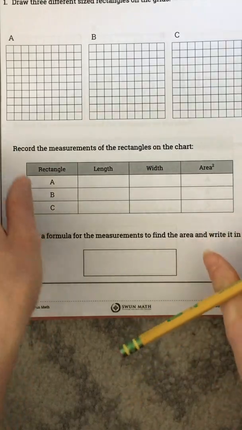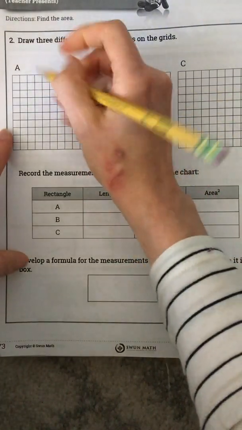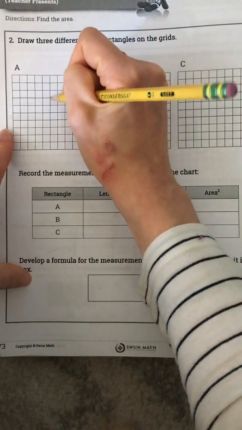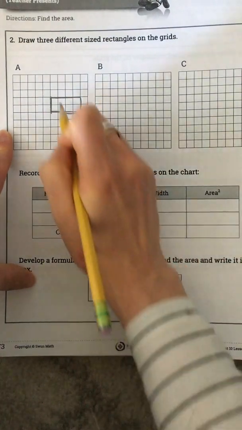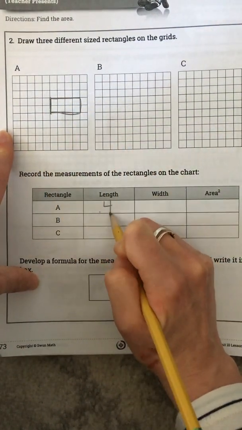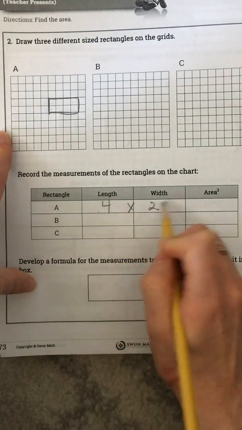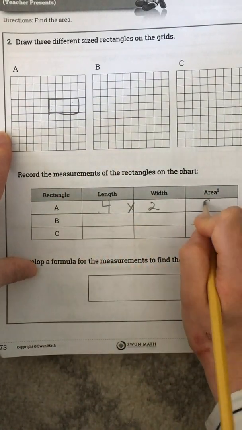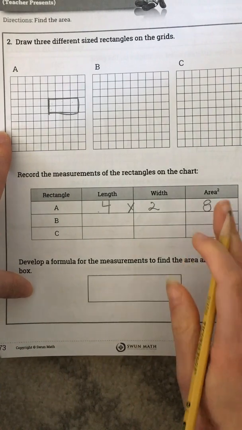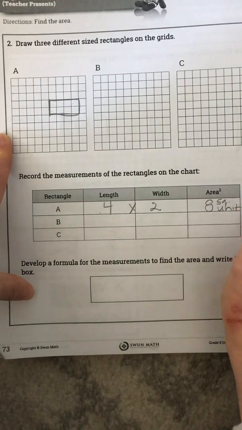So let's go to the next page, and we're going to go through this one a little bit quicker this time. So for A, I'm going to draw a rectangle where my length is 1, 2, 3, 4. My width is 1, 2. And now, since I know that length times width equals area, instead of counting every box, all I have to do is multiply. So 4 times 2 is equal to 8. And again, you want to remember that it's 8 square units.